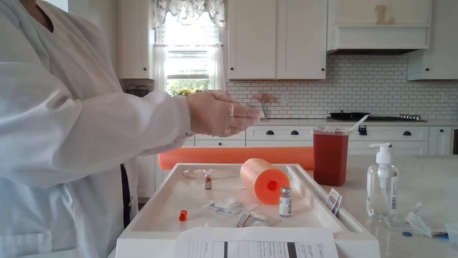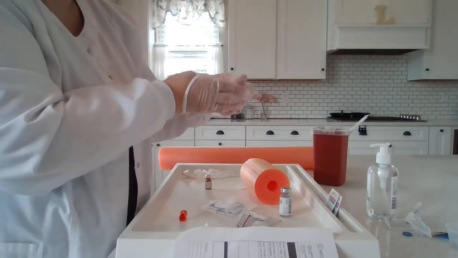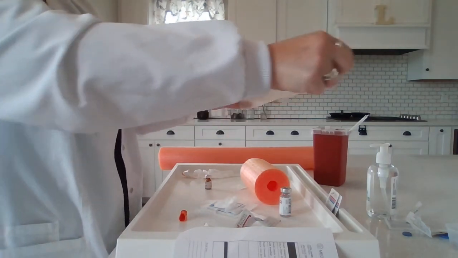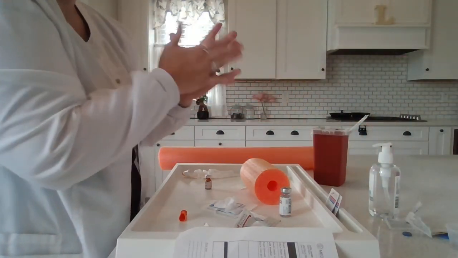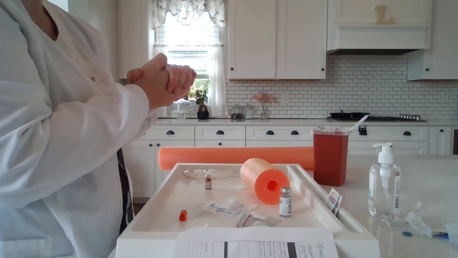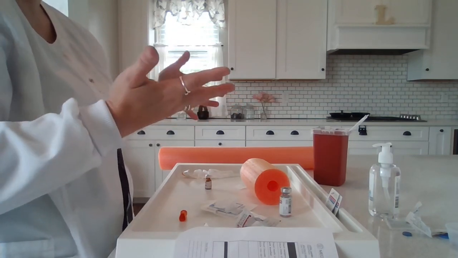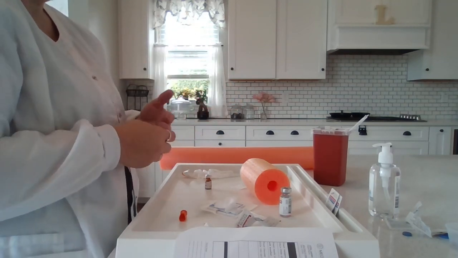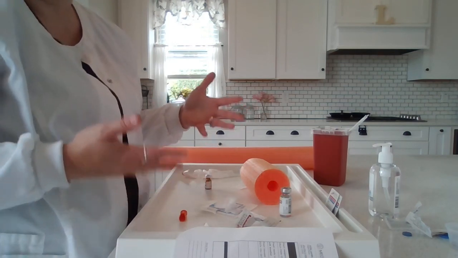I'm going to remove my gloves, and then I'm going to perform hand hygiene, washing my hands and getting everything clean. I'm going to make sure Miss Millie Larson is comfortable prior to leaving her room, and ask if she has any questions after the procedure is complete.